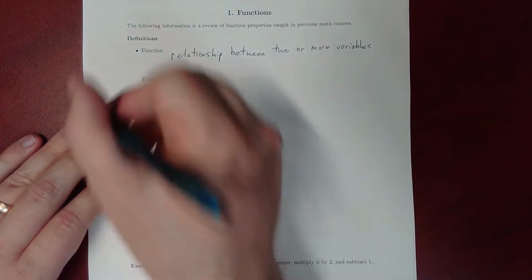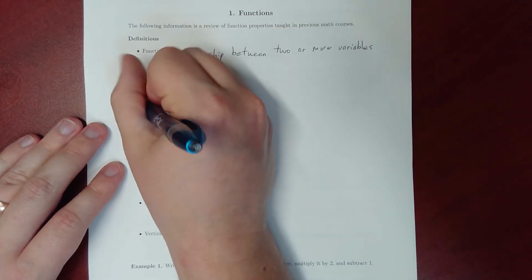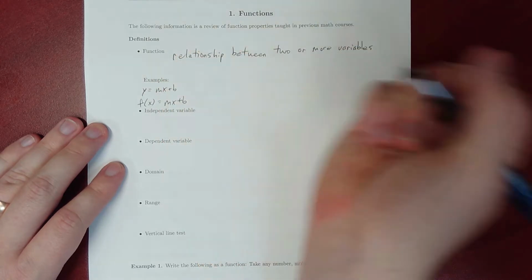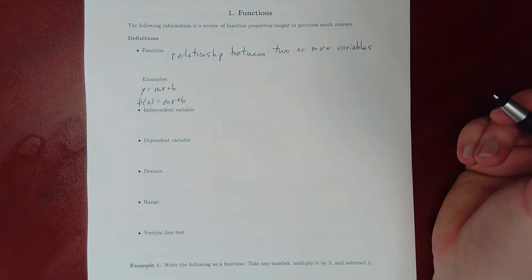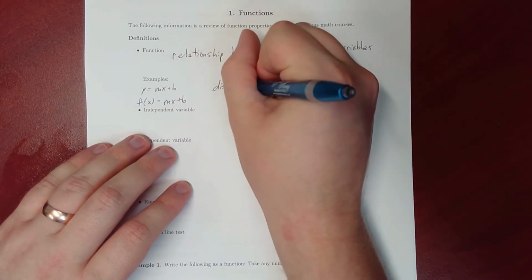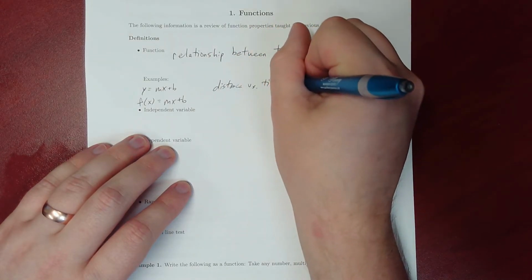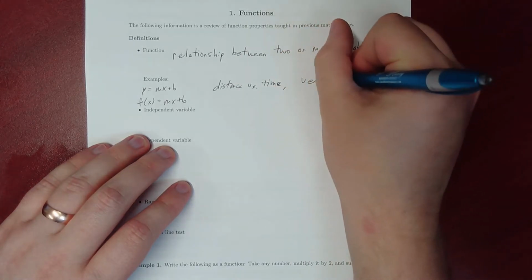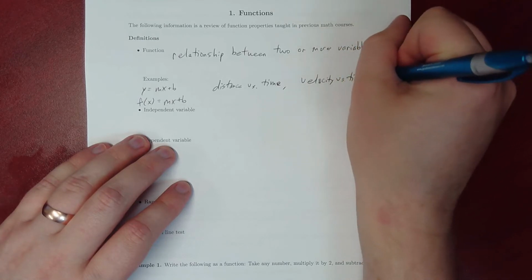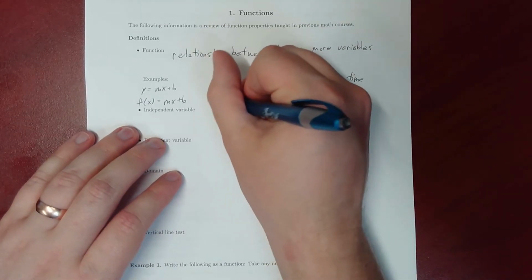So you'll probably usually think of things such as y equals mx plus b, if you think about the equation for a line, or you might sometimes see f of x equals mx plus b. But these can be all sorts of things. They can relate things like distance traveled versus time, velocity versus time, or the amount of salt dissolved in water versus temperature.